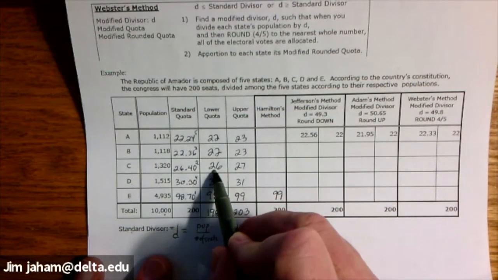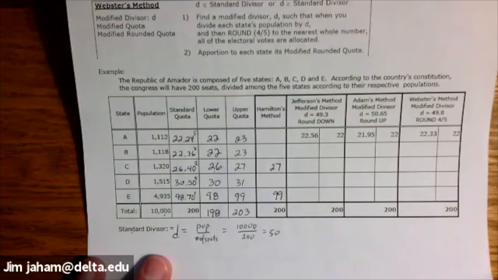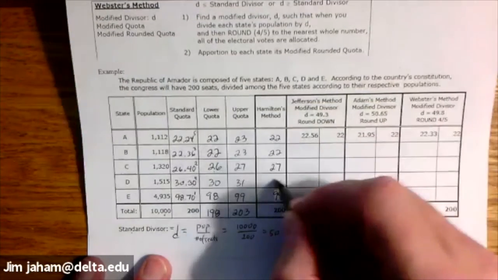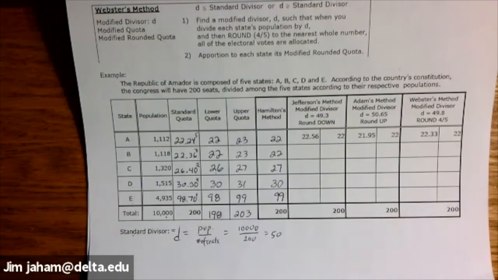So instead of using the lower quota, we're going to use the upper quota. And there's the extra vote. Everybody else gets their lower quota. And those then will add up to 200. And that's how we award the seats. And those 4 numbers will add to 200, and we have a fair division of seats. It's called Hamilton's method.